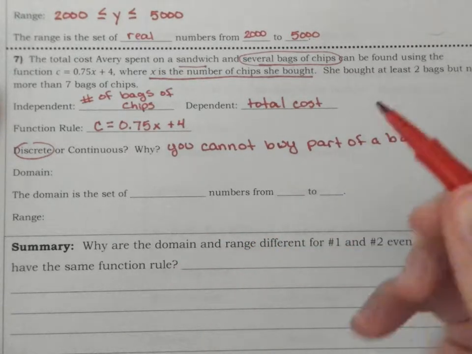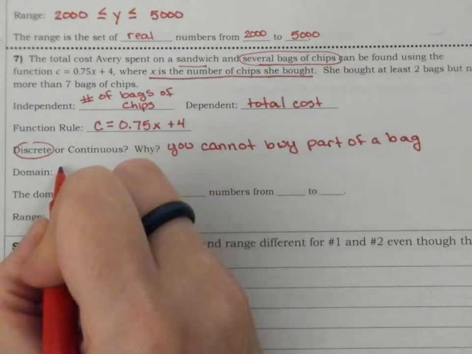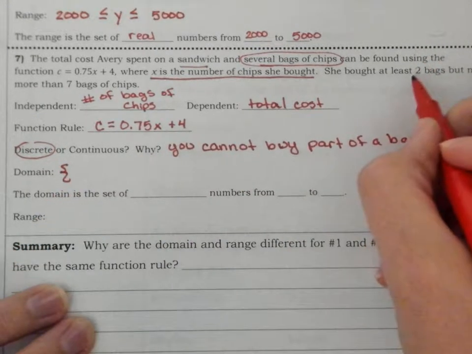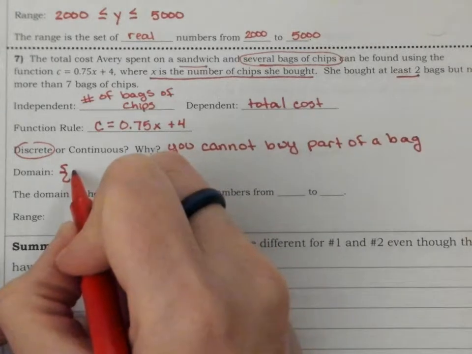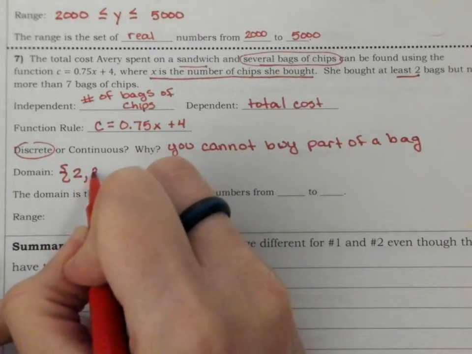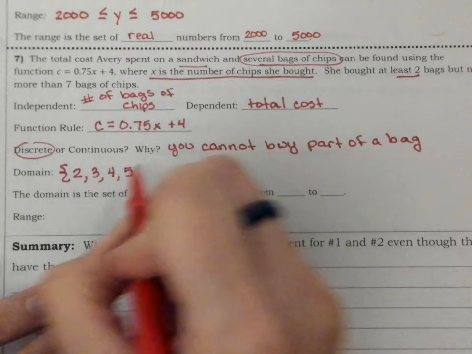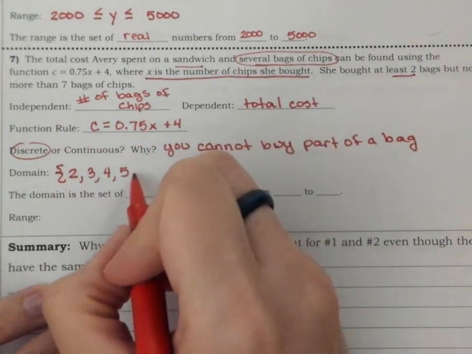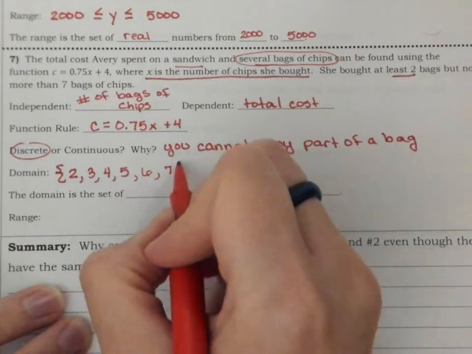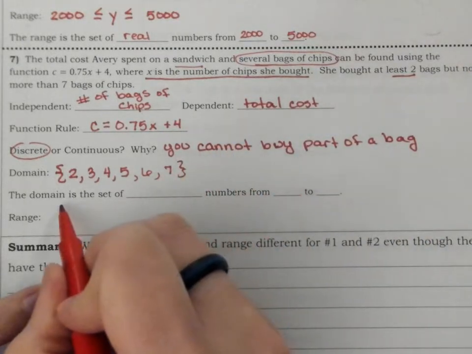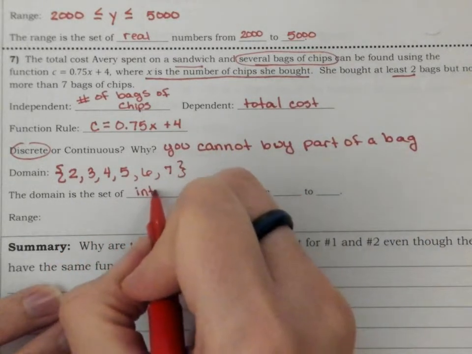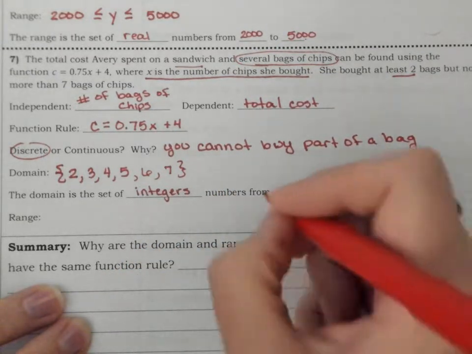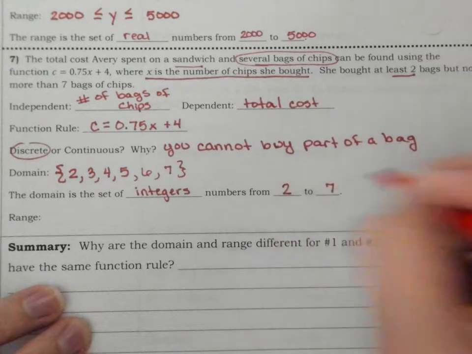You have to buy the whole thing. And so this domain, since it's discrete, is a list of numbers where we would say at least 2, meaning she bought at least 2, or she bought 3, or 4, or 5, but not more than 7, or 6, or 7. So the domain is a set of integers because we don't have any decimals from 2 to 7.